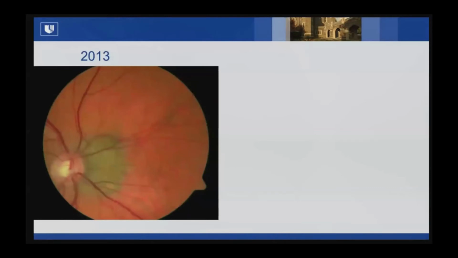In 2013, this 75-year-old gentleman showed this juxtapapillary choroidal melanocytic lesion with some suspicious area for lipofuscin. There were no symptoms, no retinal detachment. This patient was followed.